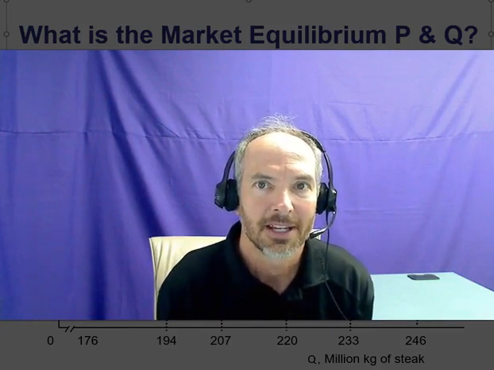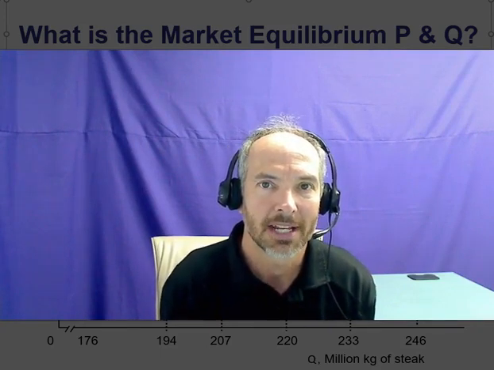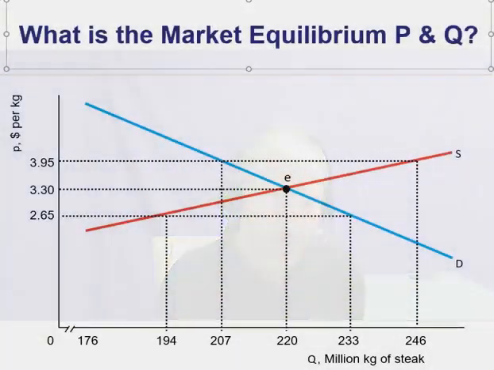So equilibrium is a big, overriding concept in this first module. Here is an image that we will discuss. We'll talk a bit about why the demand curve has this negative slope, and that's based on the law of demand. We'll talk about why this supply curve has a positive slope, and that's thanks to the law of supply. And then when we have a demand curve and supply curve together, we can find the equilibrium price. In this example, the equilibrium price would be $3.30, and the equilibrium quantity would be 220, where the quantity demanded and quantity supplied are equal.